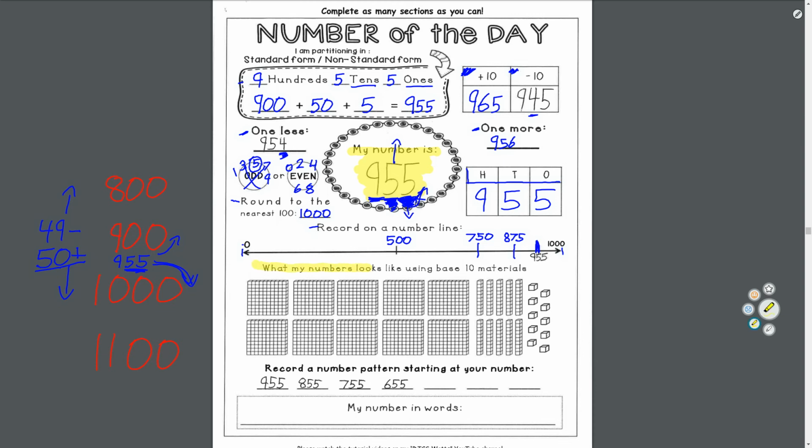What my numbers look like using base 10 materials. So we already figured out what we need to do. We can use this chart right here. We need 9 hundreds. 1, 2, 3, 4, 5, 6, 7, 8, 9. 9 hundreds, 5 tens. 1, 2, 3, 4, 5 tens, and 5 ones. 1, 2, 3, 4, 5. There we go. That's it.